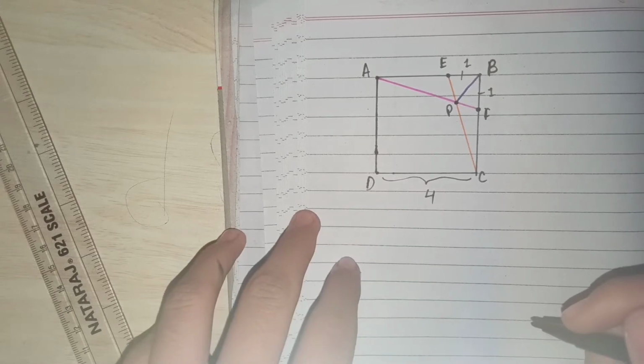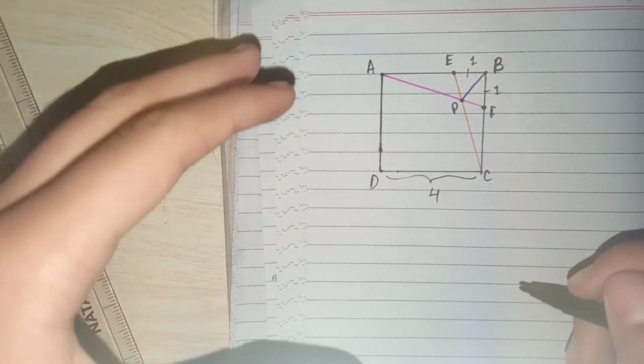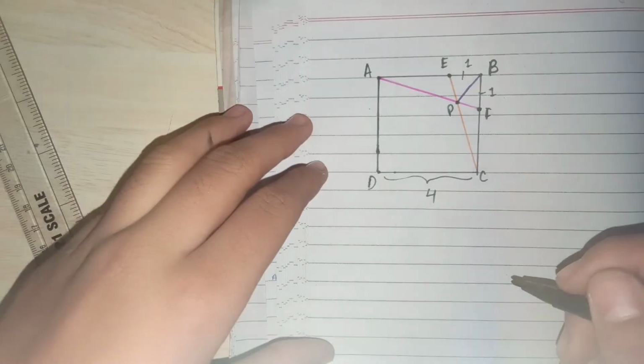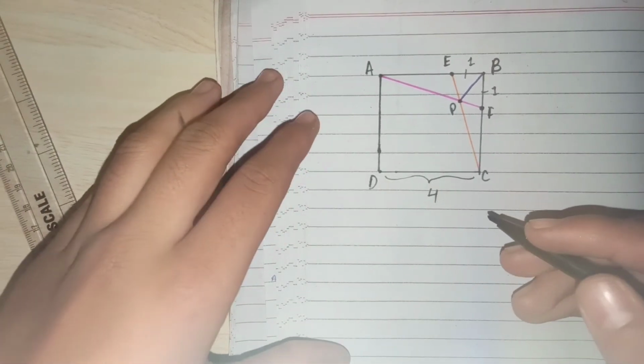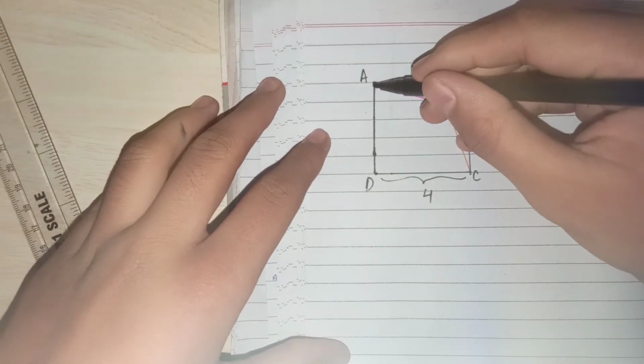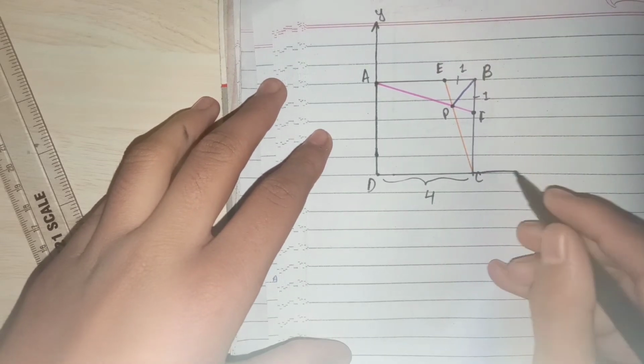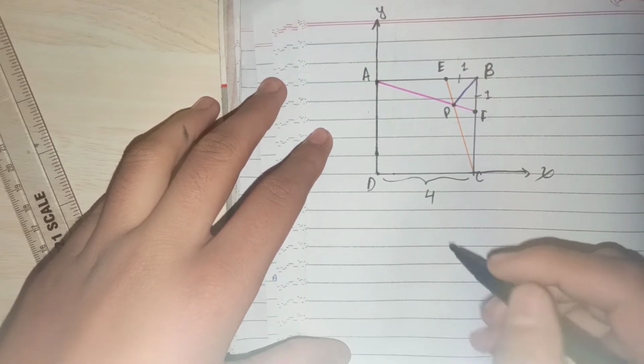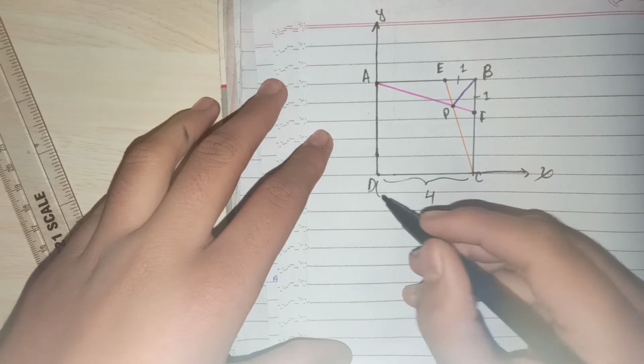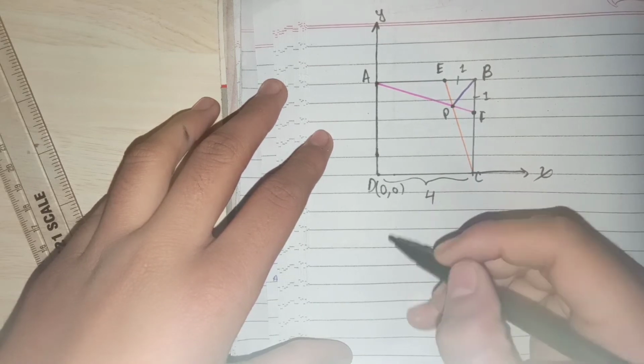Since we need a lot of measurements here, we can mark this in a coordinate plane. So let's say that's my y-axis, that's my x-axis. Say that D is the origin, the point (0, 0).